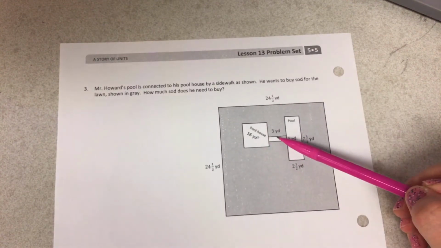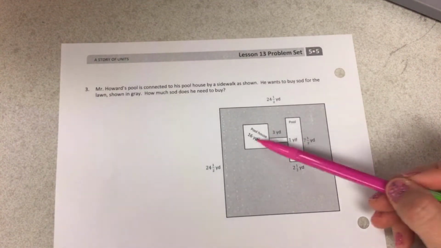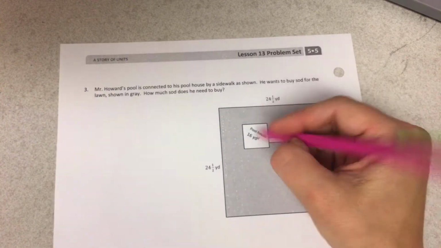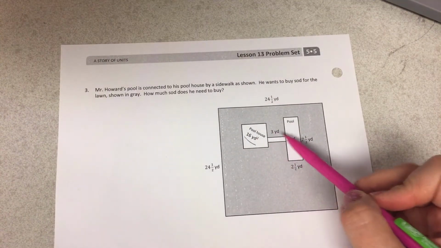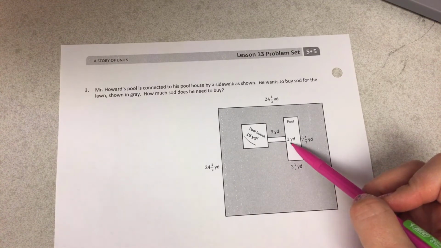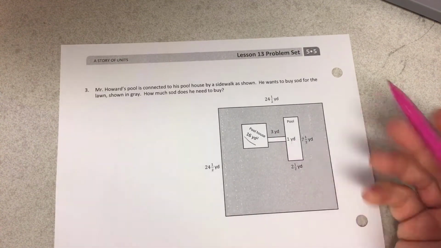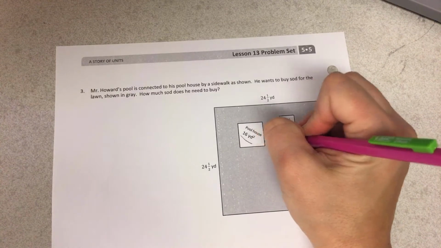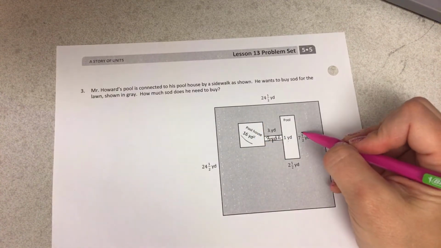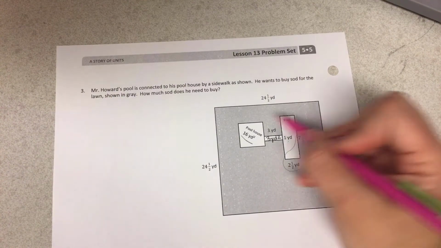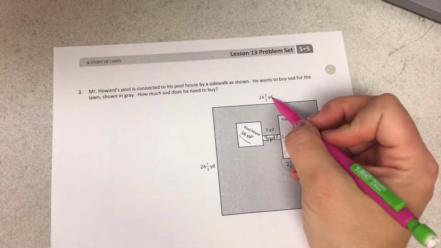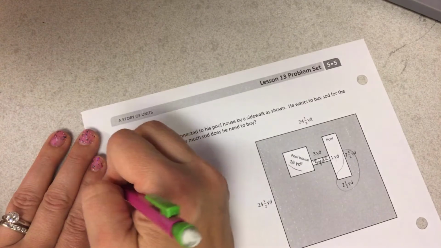Then I'm going to find out the area of each of these different things, which they already gave me for the pool house. The sidewalk is a really easy one to multiply, because 3 yards times 1 yard is going to be 3 yards squared, so we know that one already. All I need to do is multiply to figure out the area of the pool. I can add it all up and then subtract it. So let's start off with the area of the lawn.